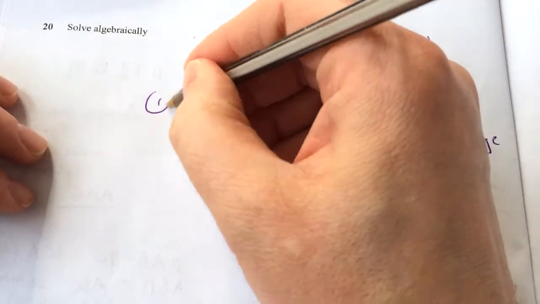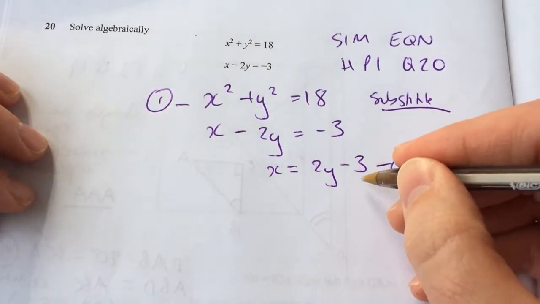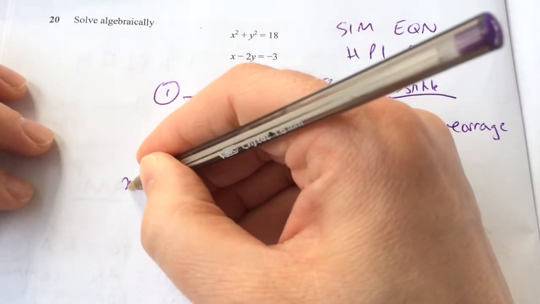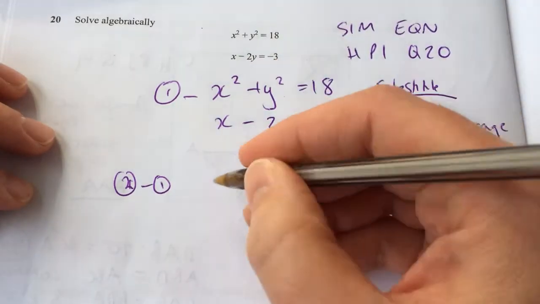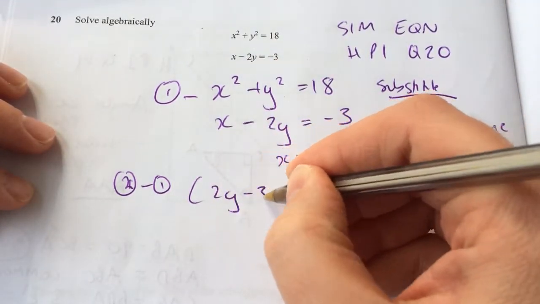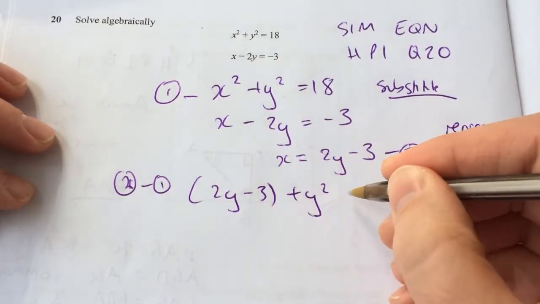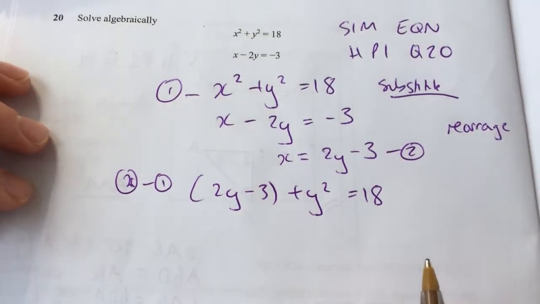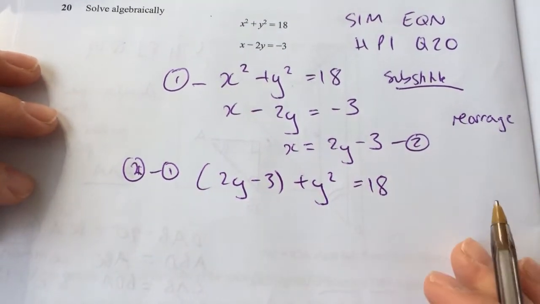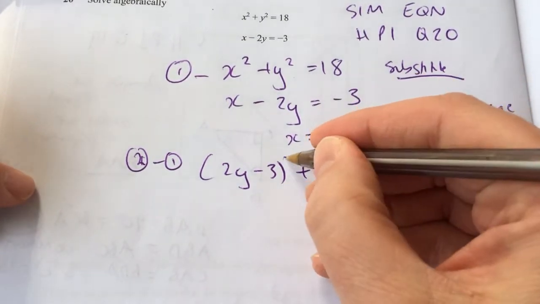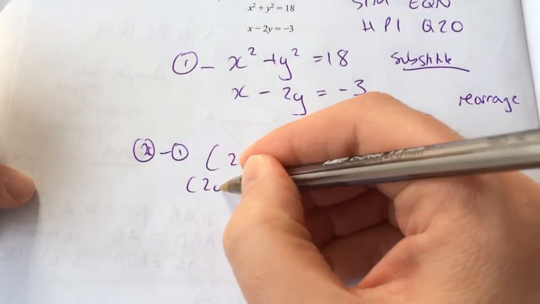Now, if I call this one equation 1, this one equation 2, I'm going to substitute 1 into 2, or should I say 2 into 1, and get 2y minus 3 plus y squared equal to 18. So now I've only got one unknown in one equation. That was squared there. So I'm going to expand that.